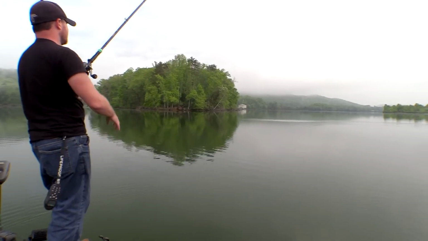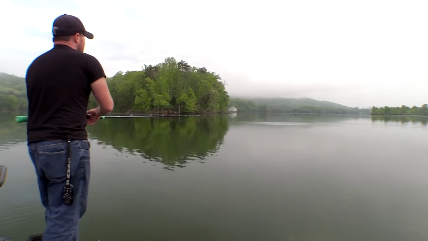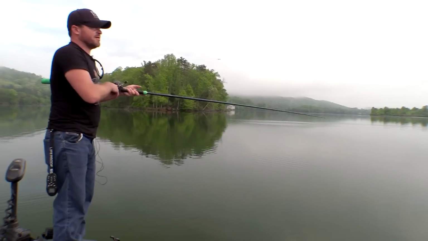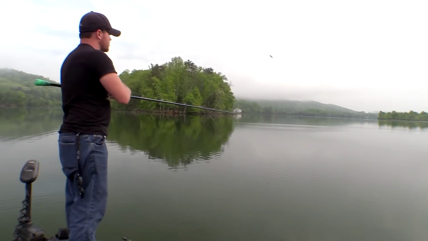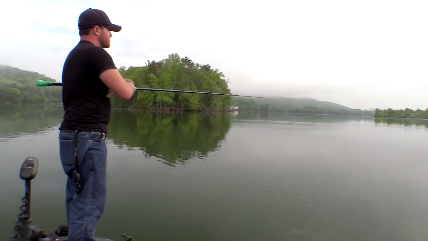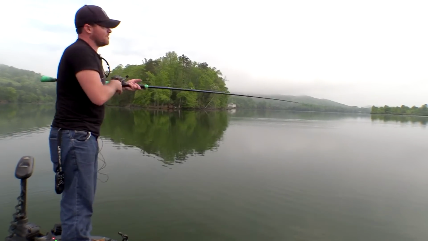Areas like this are particularly cool too, because if I really wanted to, I could literally cast to the point on the other side. It's like a huge choke point. There's a lot of fish that can just be sandwiched into these areas. You can almost cover the whole thing.